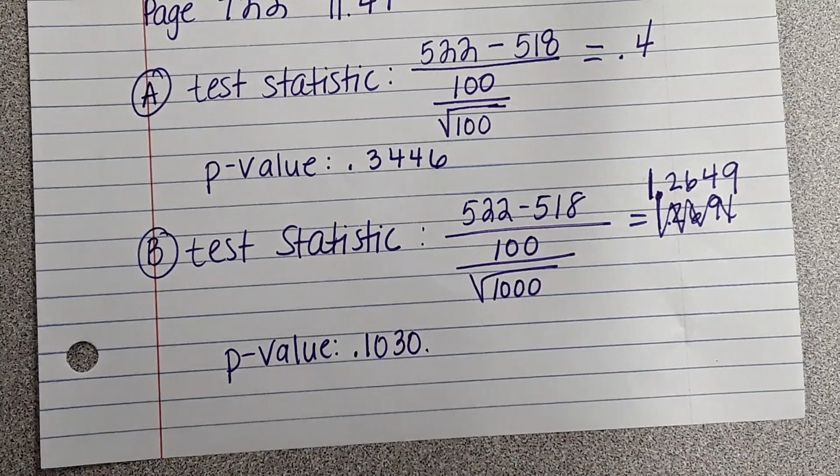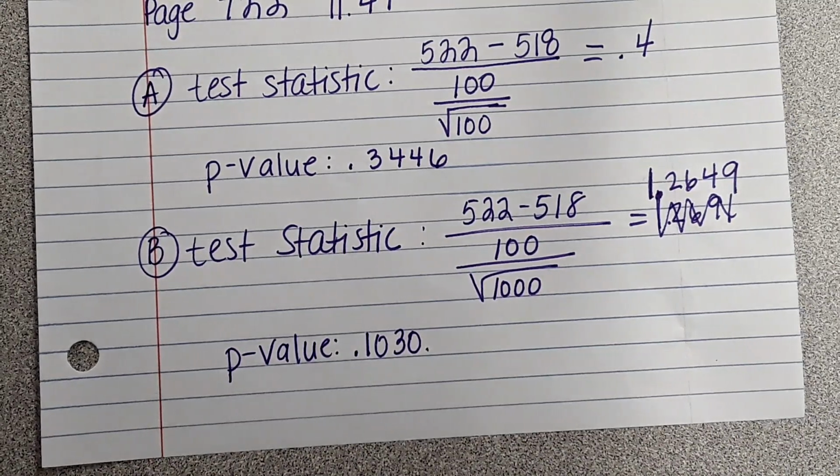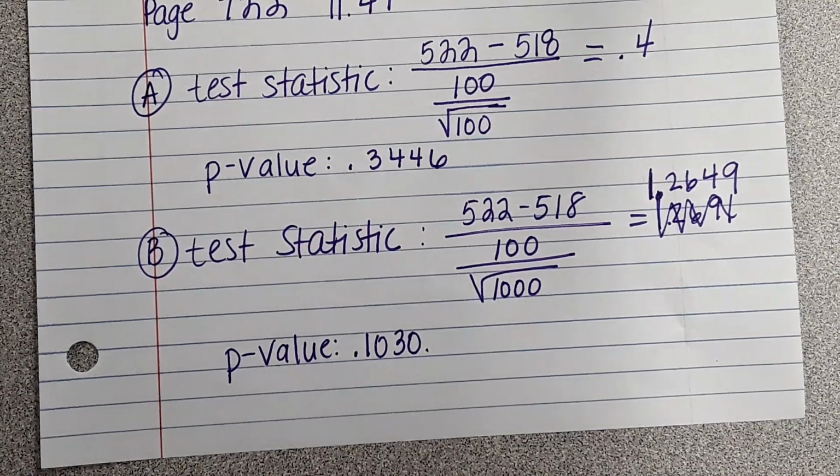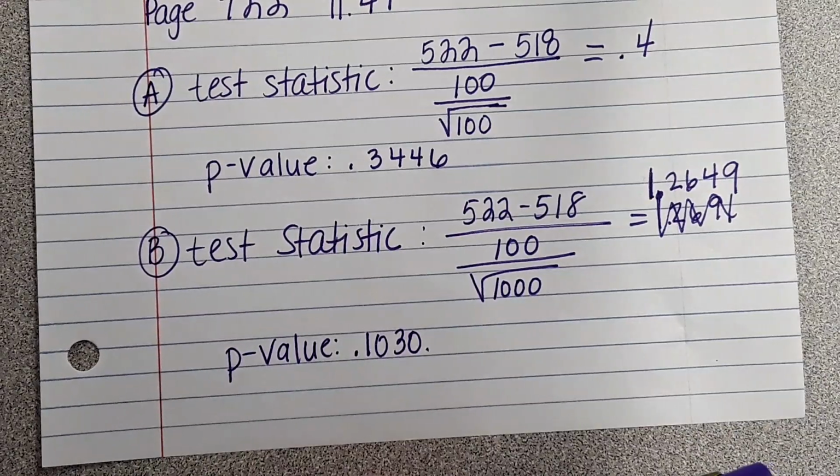So an advertising campaign brings the number of students coached to 10,000. What's going to happen to the p-value now? It's going to be even smaller. So every time you're increasing that sample size, it affects your p-value.